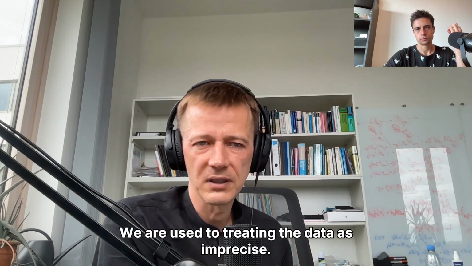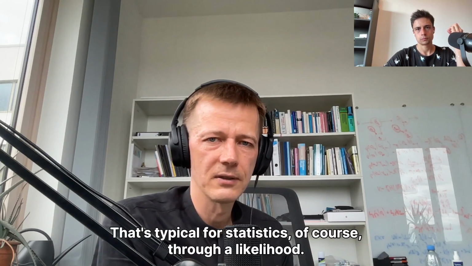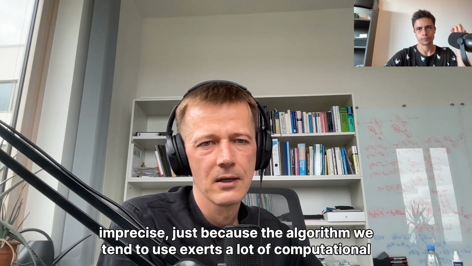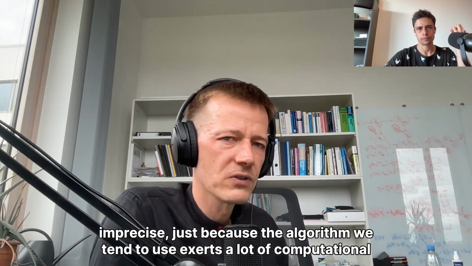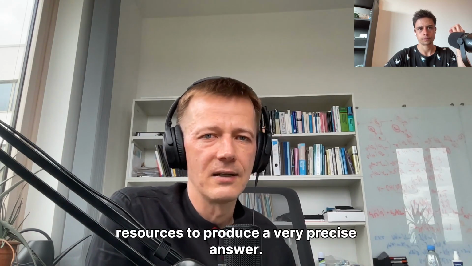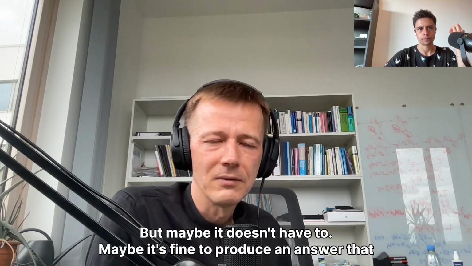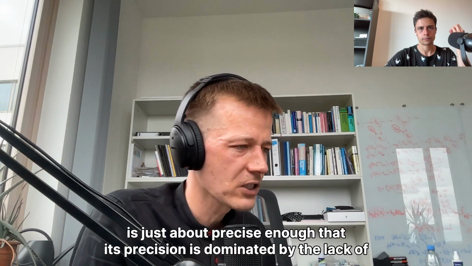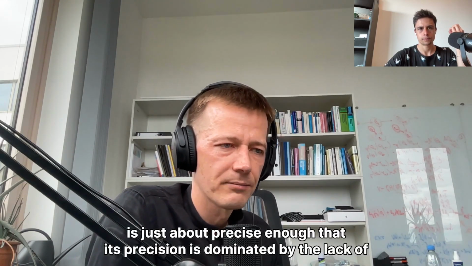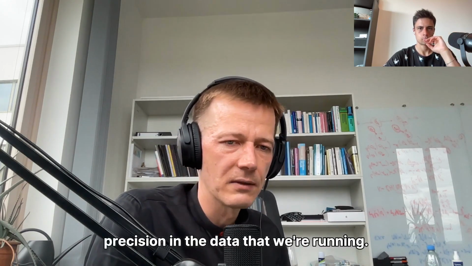We are used to treating the data as imprecise. That's typical for statistics, of course, through a likelihood. But we tend not to think of the solution of a numerical task as something imprecise, just because the algorithm we tend to use exerts a lot of computational resources to produce a very precise answer. But maybe it doesn't have to. Maybe it's fine to produce an answer that is just about precise enough that its precision is dominated by the lack of precision in the data that we're running on.